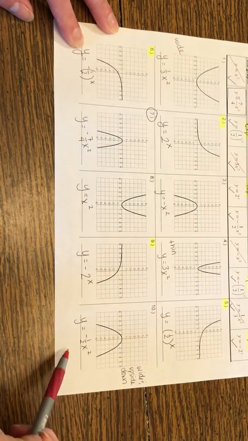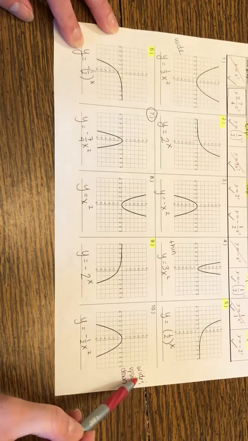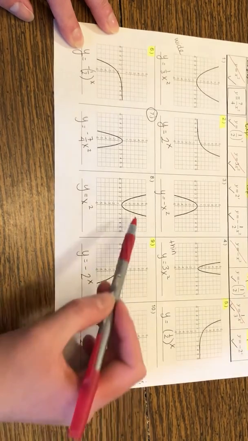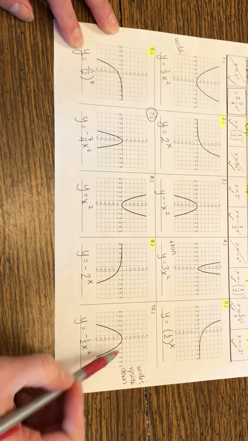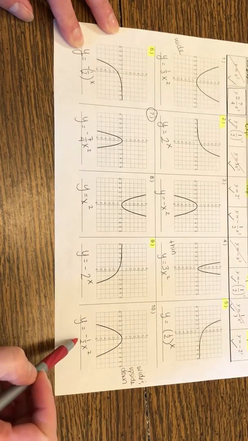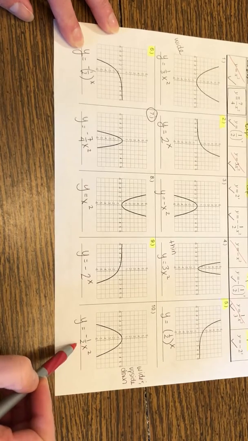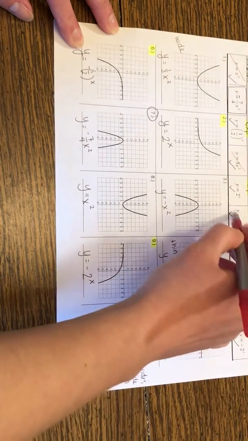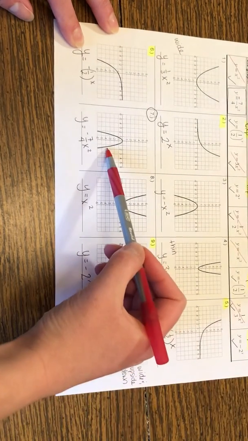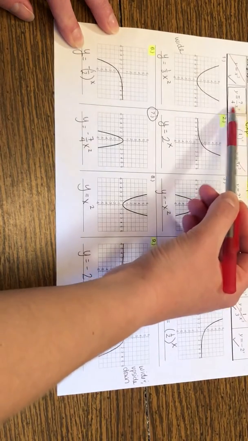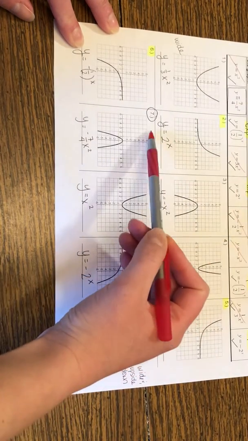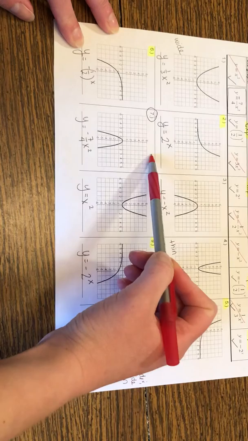And then the last exponential was down here, and it looked wider than these two, which were a medium width, and it was upside down. So I needed a negative in front, and I needed a number between 0 and 1, which is why I selected negative 1/2 x squared. That left me with this one, which I knew couldn't be the equation as printed, because as printed there's a positive. So if this were positive, it would be going up.